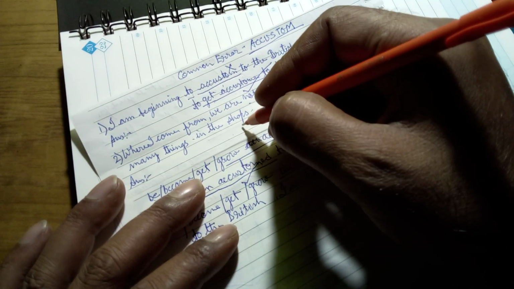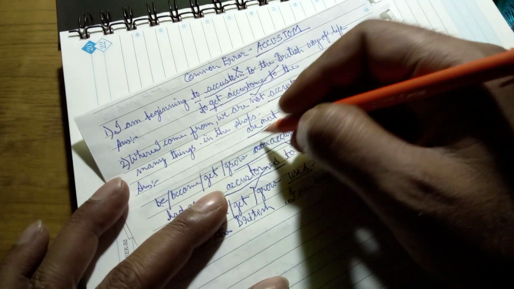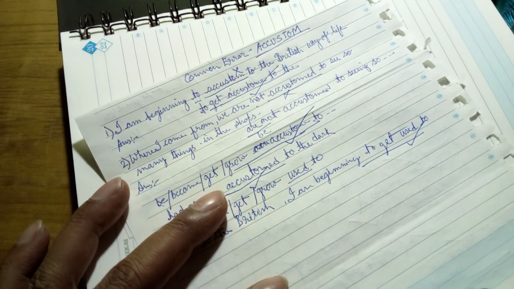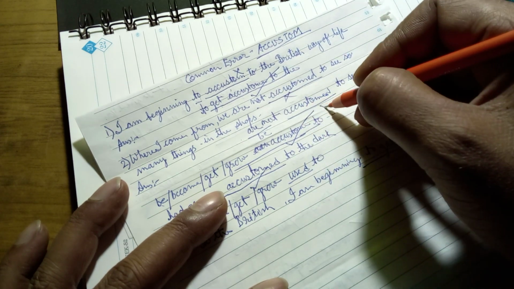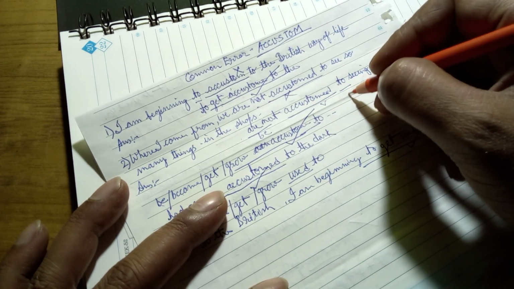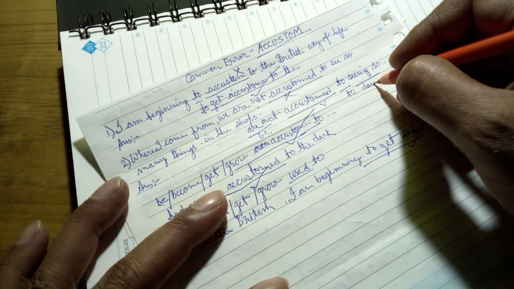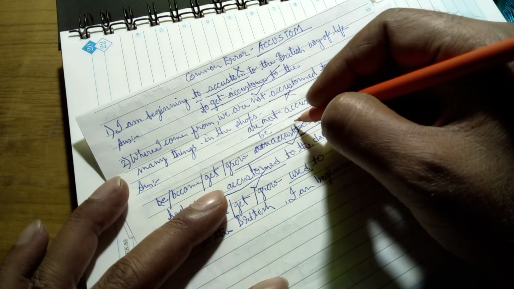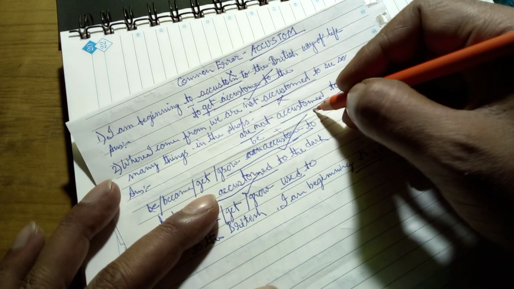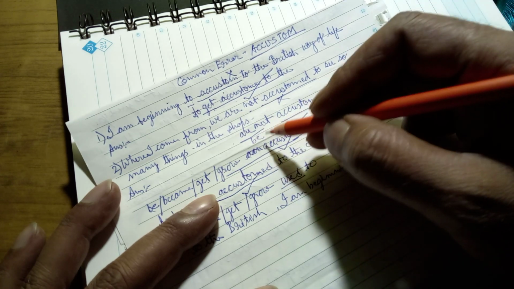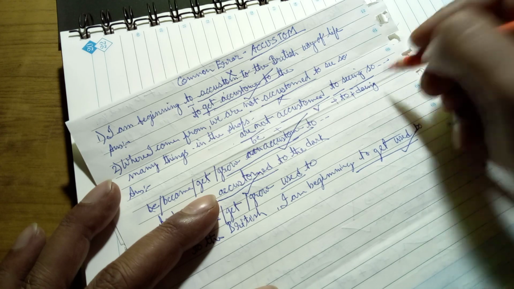You can see here, are is the be verb, and accustomed is followed by to, and after to always use doing. Be plus accustomed plus to plus doing.